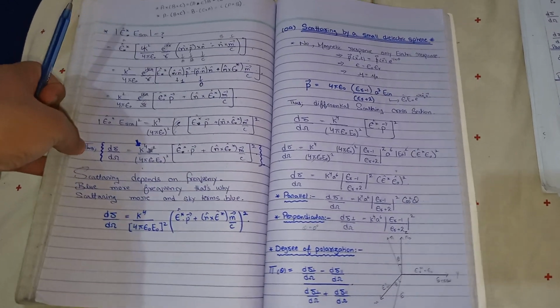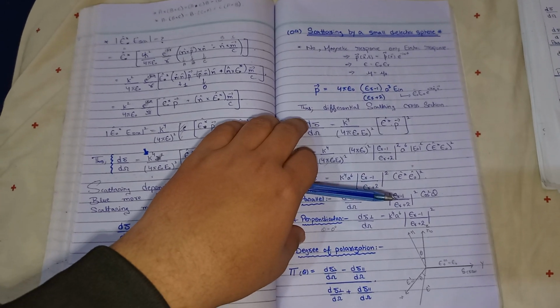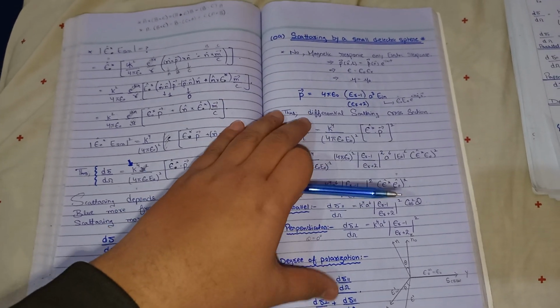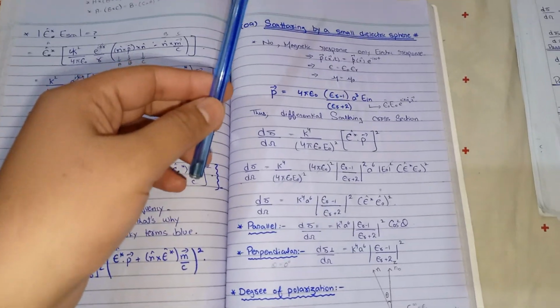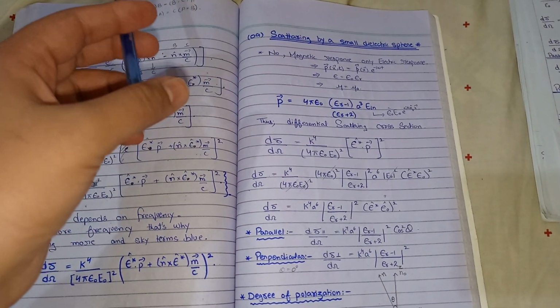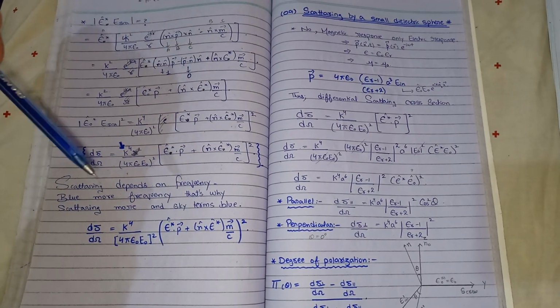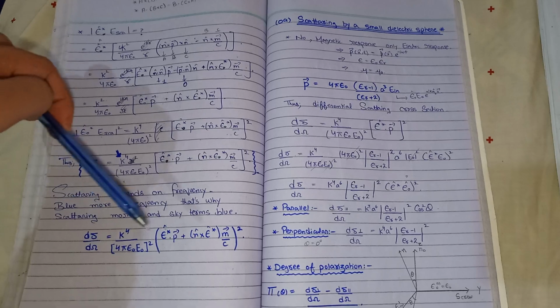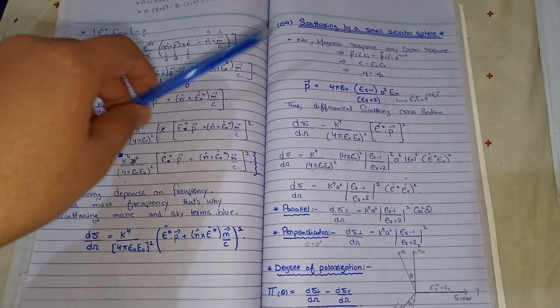In this lecture, we are doing chapter number 10 of Jackson, which is scattering and diffraction. We are going to discuss scattering by a small dielectric sphere. So, what is basically scattering by a small dielectric sphere? We already defined our differential scattering cross section in our previous lecture. If you forgot, first watch that video, then move on towards this video.